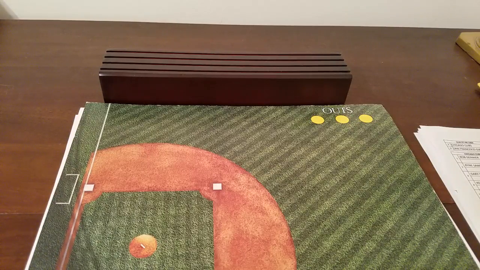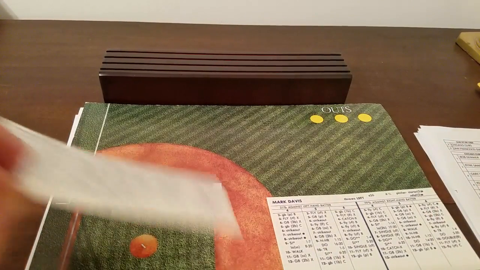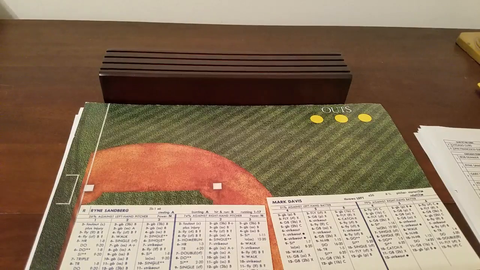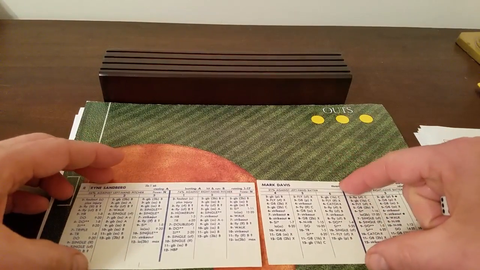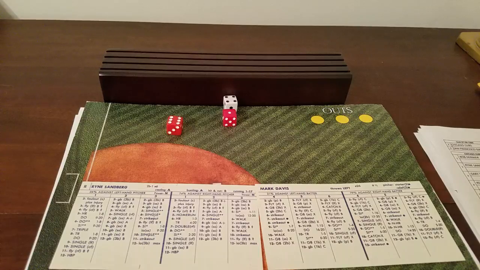And let's see what the Cubbies can do now against Mr. Mark Davis. He will be facing Ryne Sandberg. So Sandberg getting the first shot at Mark Davis. Sandberg grounded to short his first time up. The 4-7 against a righty for Mark Davis is a single.